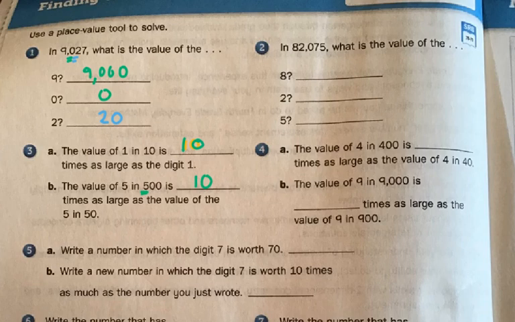Number 5, write a number in which the digit 7 is worth 70. So I could put the number 76, I could put 70, I could put 74, I could put 79, as long as that 7 is in the tens place.